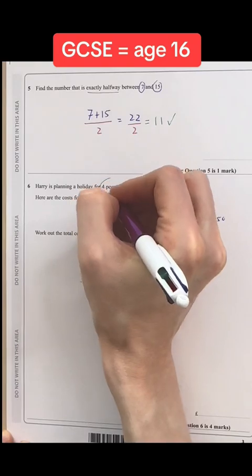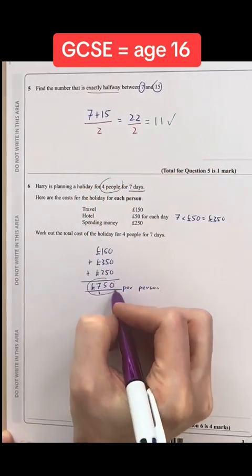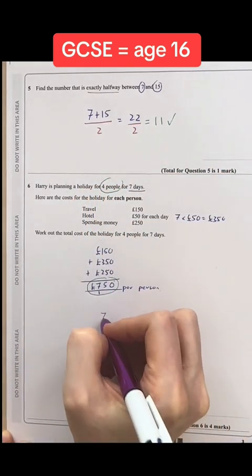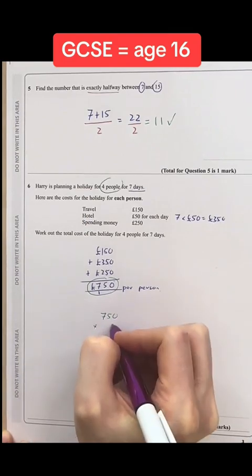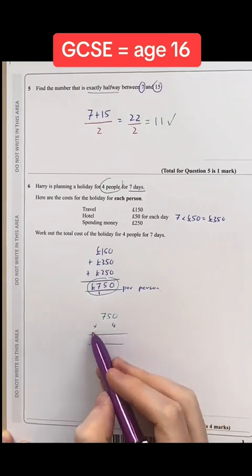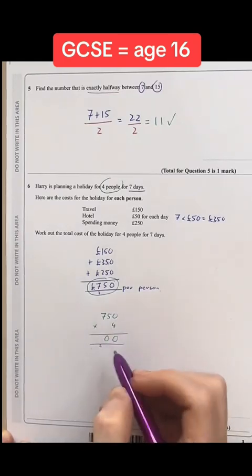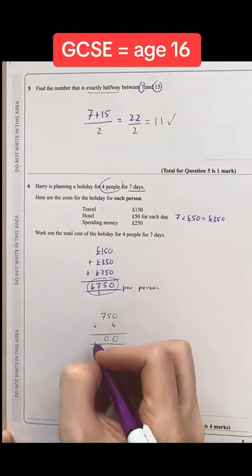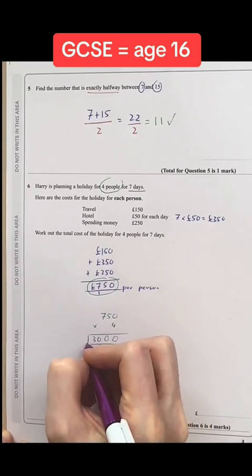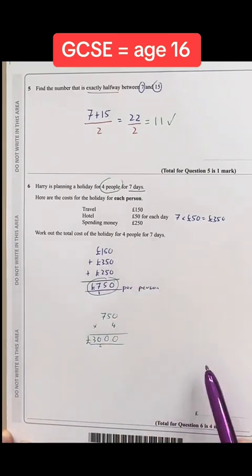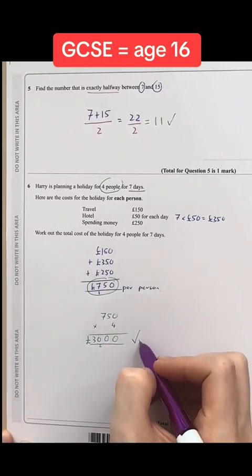As we're told there's 4 people and the total cost is £750 per person, I'm now going to do 750 multiplied by 4. Always starting on the right. 4 times 0 is 0. 4 times 5 is 20, so 0 down, carry the 2. And 4 times 7 is 28, add the 2 carried, gives us 30. So the total cost of the holiday for 4 people for 7 days is £3,000.